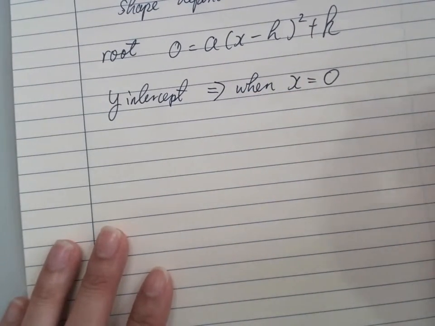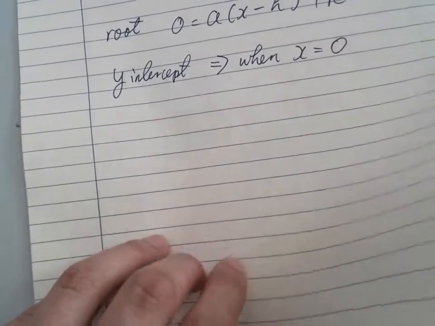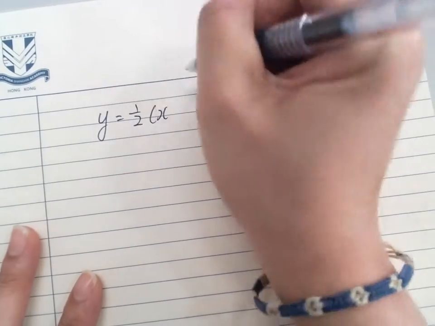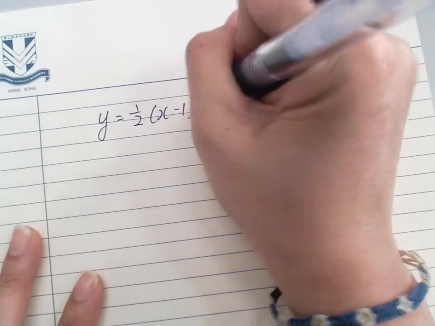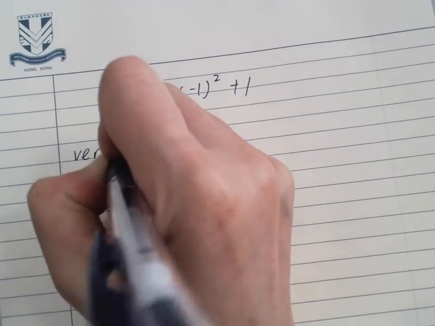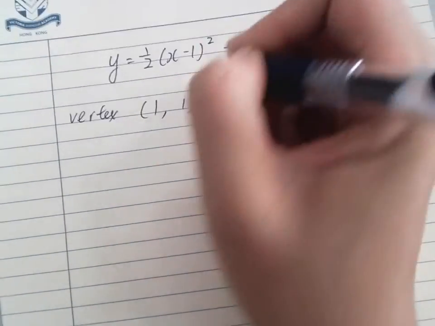Alright, and also we will have an example for that. So I'm going to go for a new page. y equals 1 over 2 times x minus 1 squared plus 1. So first thing, the vertex is 1, 1.